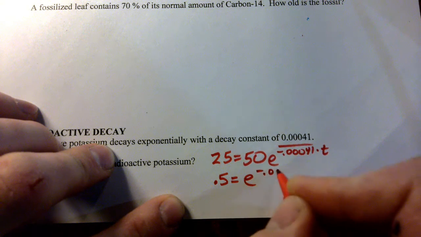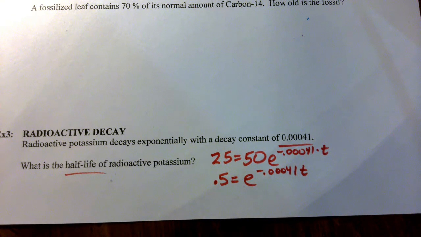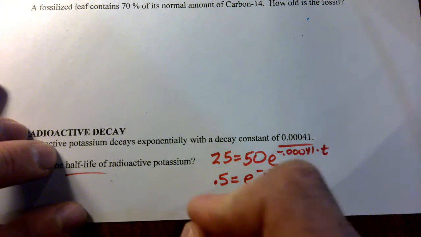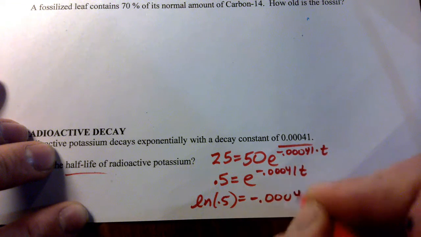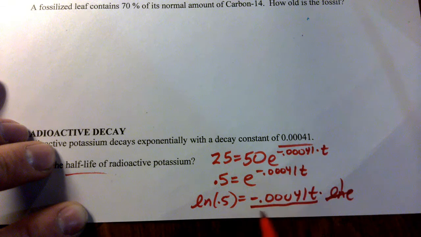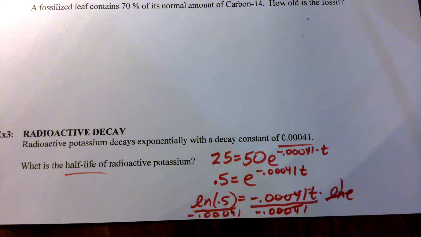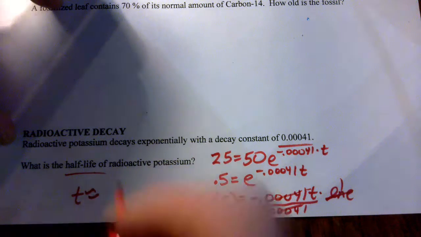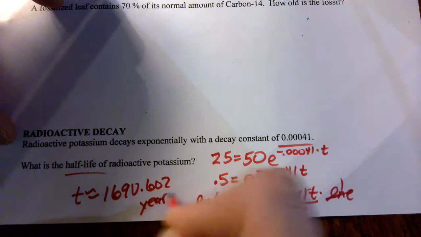0.5 equals e raised to the negative 0.00041 t. Now, why did I use negative? Again, it's a decay problem. The k value is going to be negative. So then we do the natural log of 0.5 equals negative 0.00041 t times the natural log of e, which we know is 1. So when we divide both sides by negative 0.00041, we are going to get time. It comes out approximately 1690.602 years.